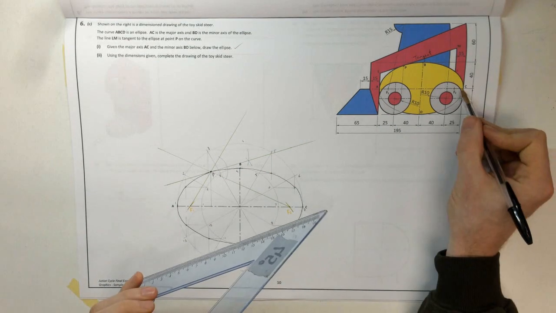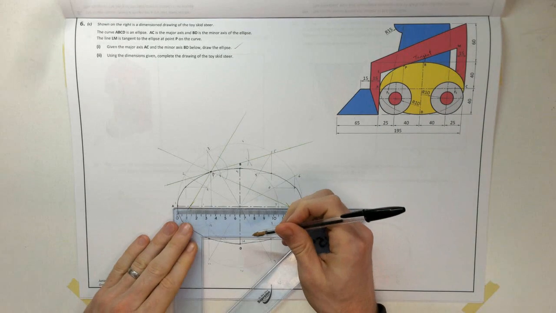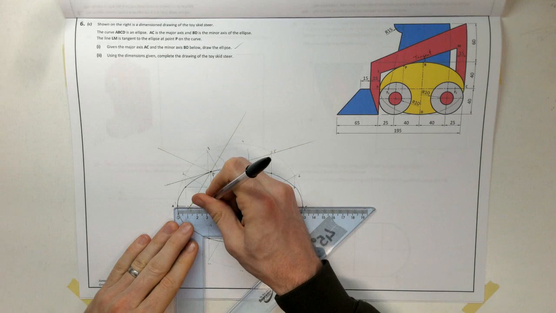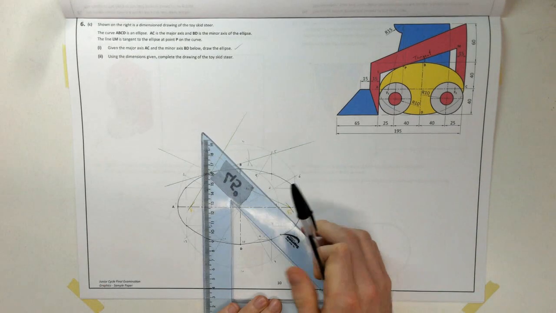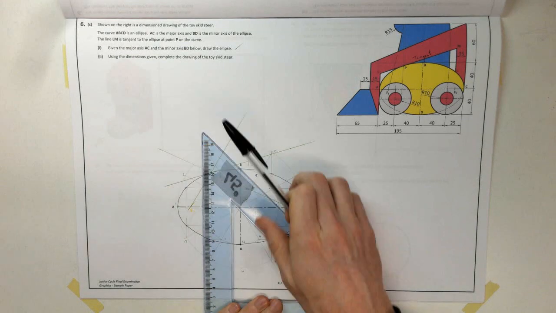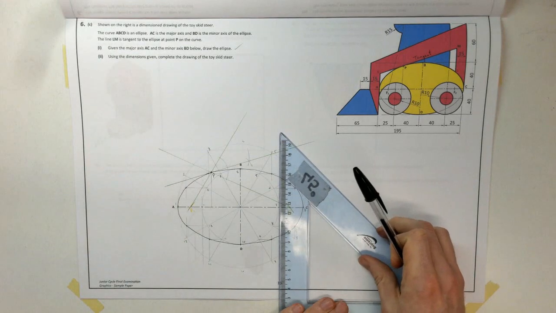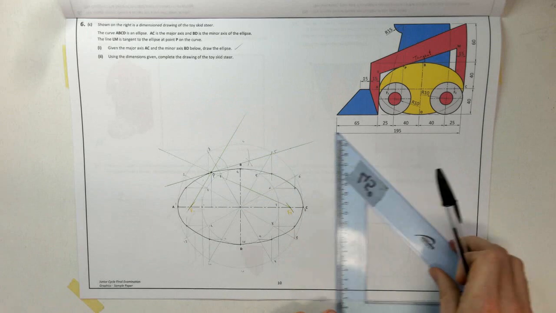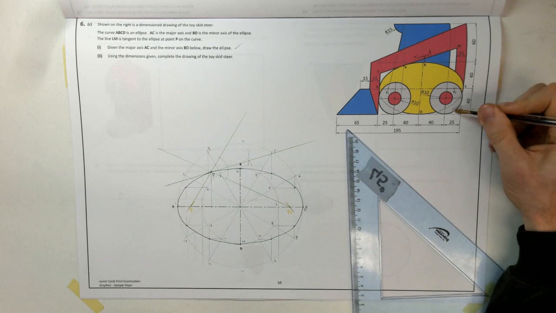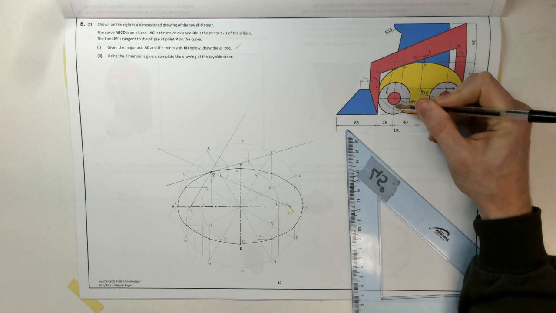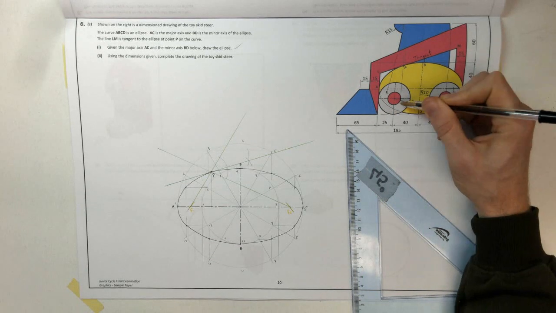It'll be 25 in from C also, so 25, 25, that's there. I'll draw my light line down, and light line down, so it's actually touching my minor axis. And then it's going to be up 25, because that's the radius. Yeah, that's the radius of the circle.